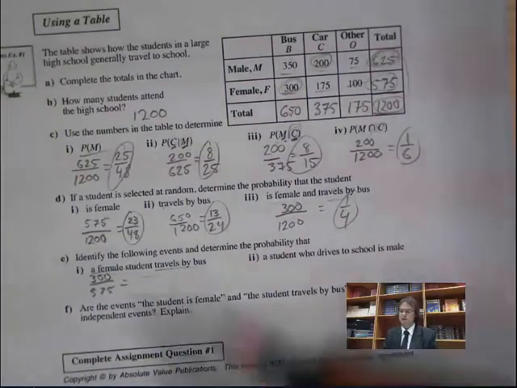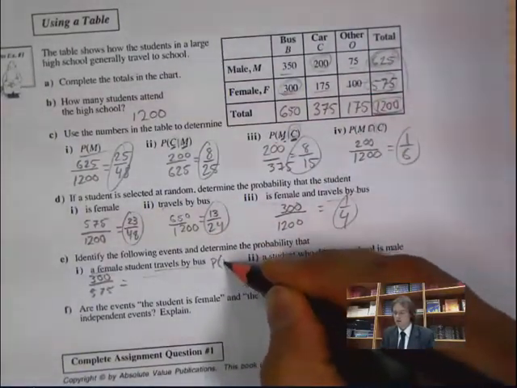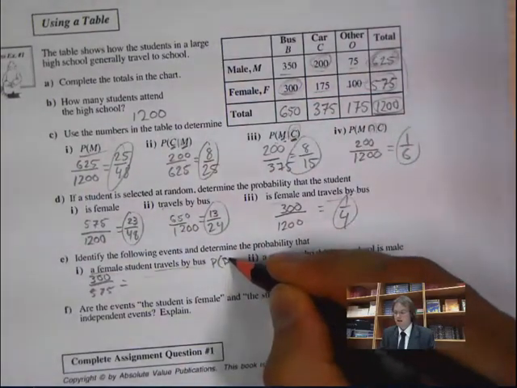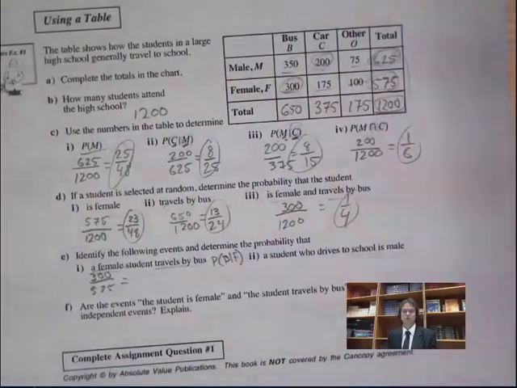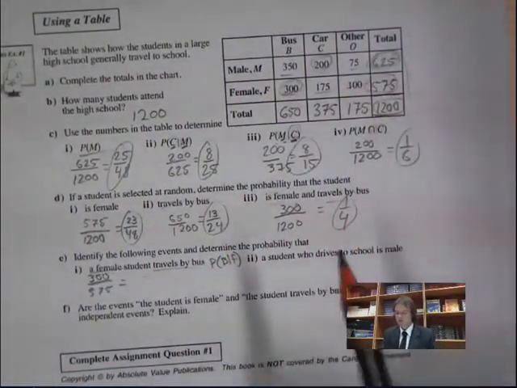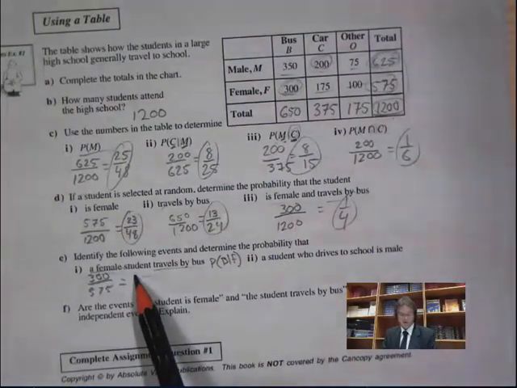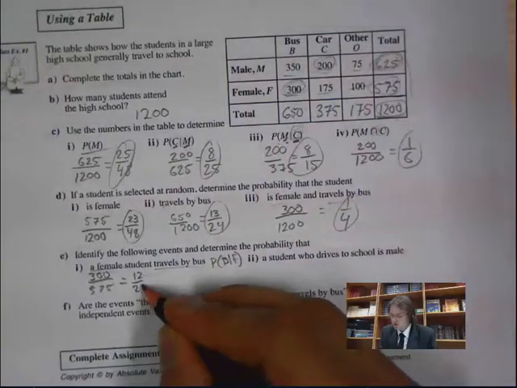Okay? So this is saying probability by bus, and it's female. That's another way of writing that out. So we end up getting, if I simplify that, 12 over 23.